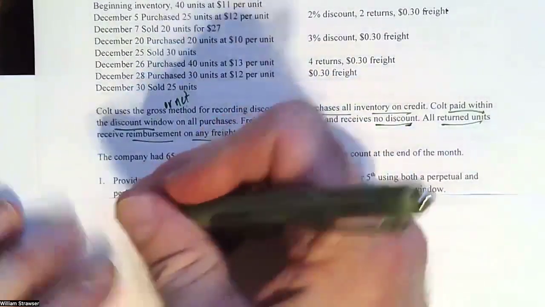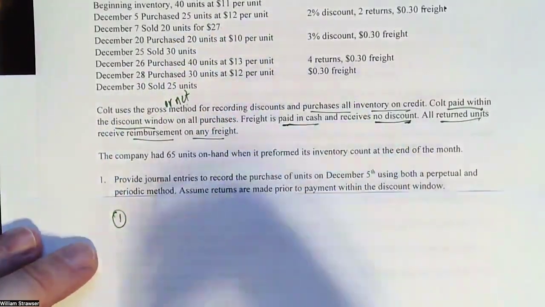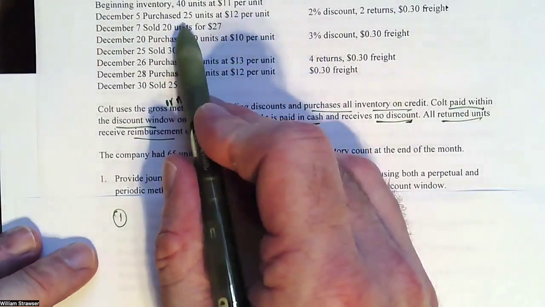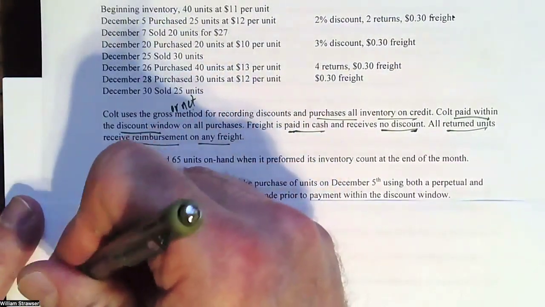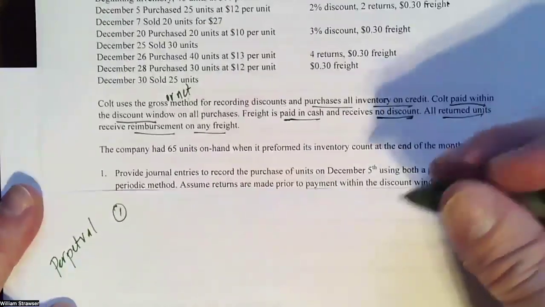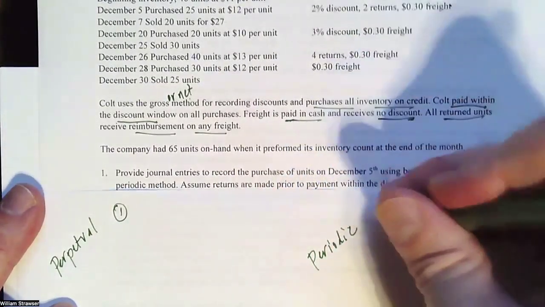So let's look at that really quickly. I hope you've started to master the purchase journal entries to some degree. So if I purchase 25 at 12, on this side I'm going to do the perpetual method, and then we'll follow up with the periodic side by side over here.